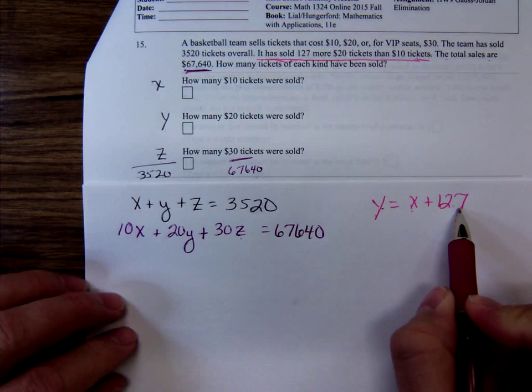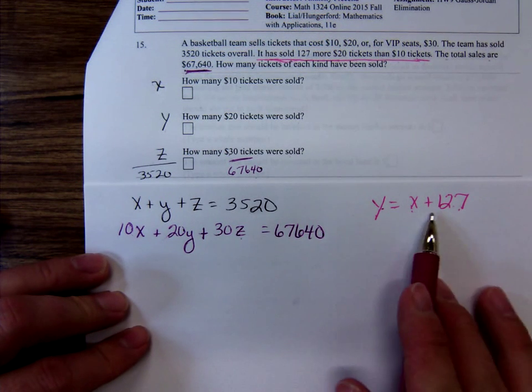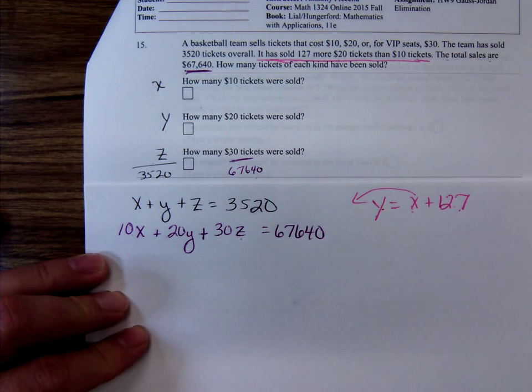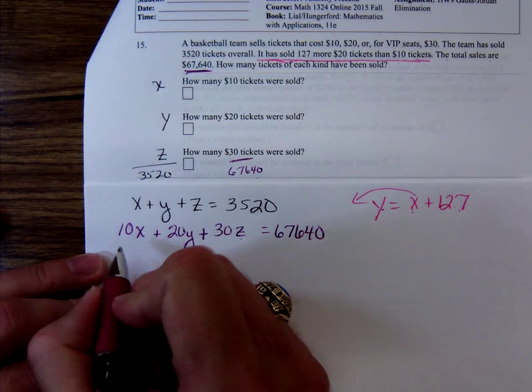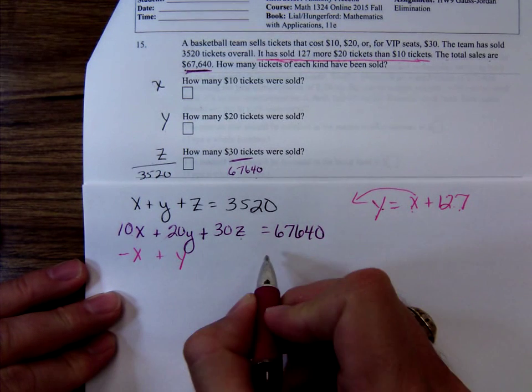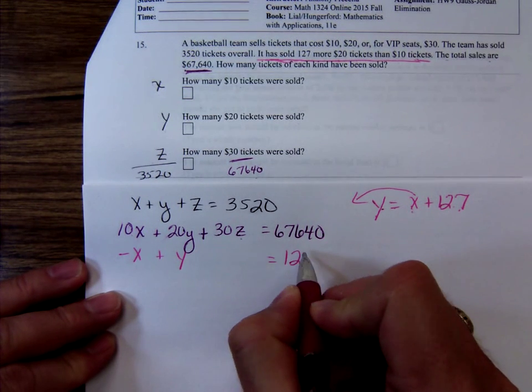Now we need to get this written with the x and y on the same side. So here's how I'm writing that third equation: negative x plus y equals 127.